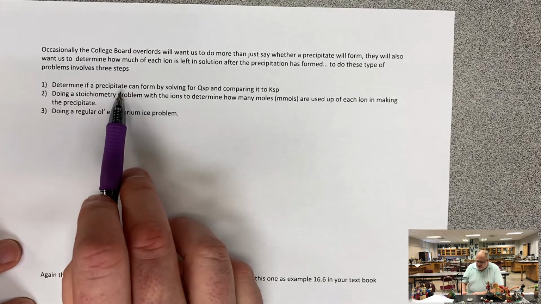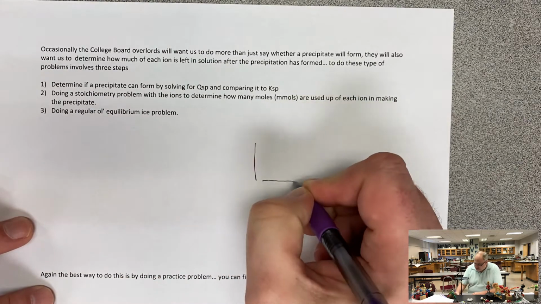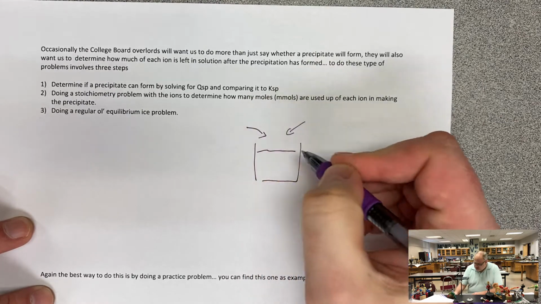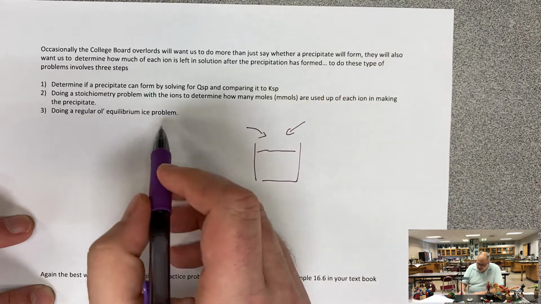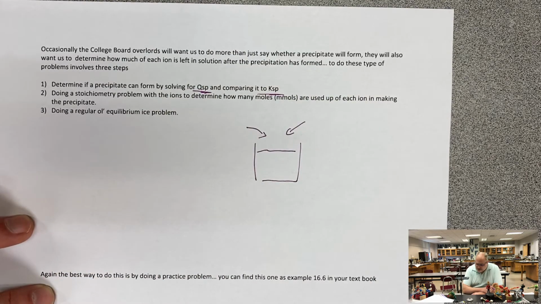But first things first, in all problems, whenever they give us ions that they're throwing into something, so let's say we have our little container like we did before, and we're going to throw in 2 different ions in here. The first thing we have to determine is whether or not they're going to form a precipitate, and that is solving for Q. So our first step is solving for Q and comparing it to Ksp, which is the problem we just did.